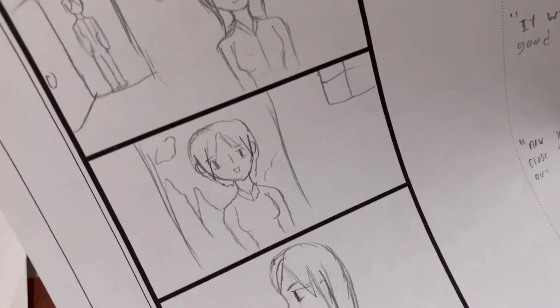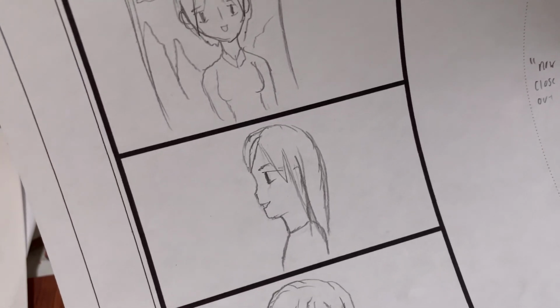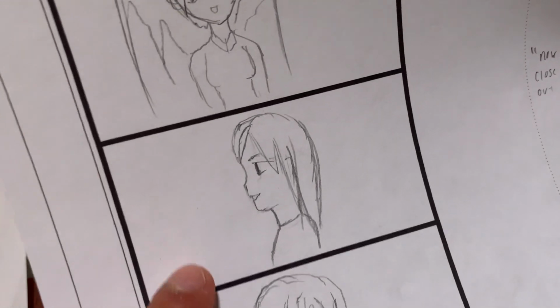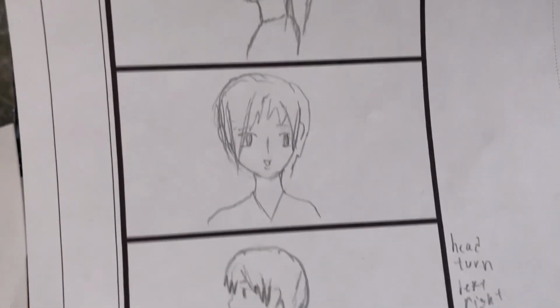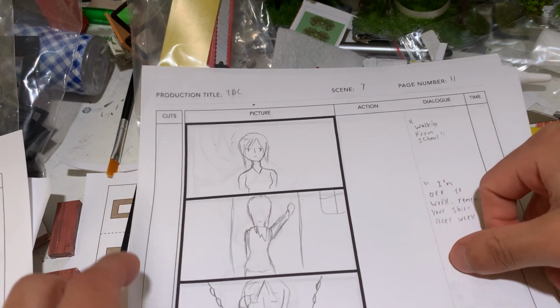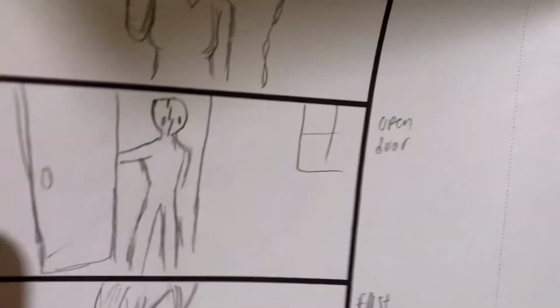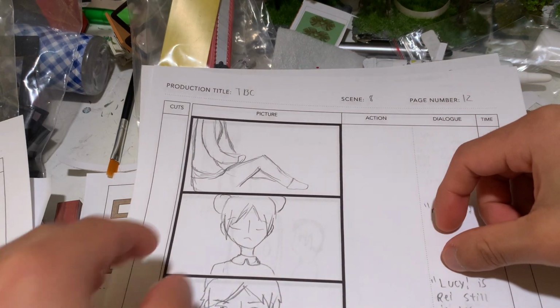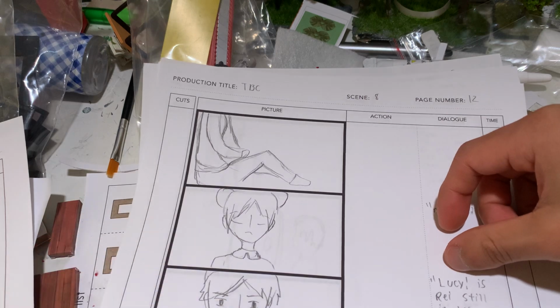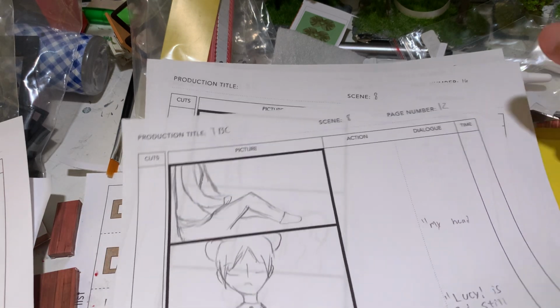So you can see this scene. I must have been having an off day here, because this is one of the worst drawn ones. I don't know what happened. I cannot tell you what happened. I must not have been feeling it that day, because it looks pretty bad.